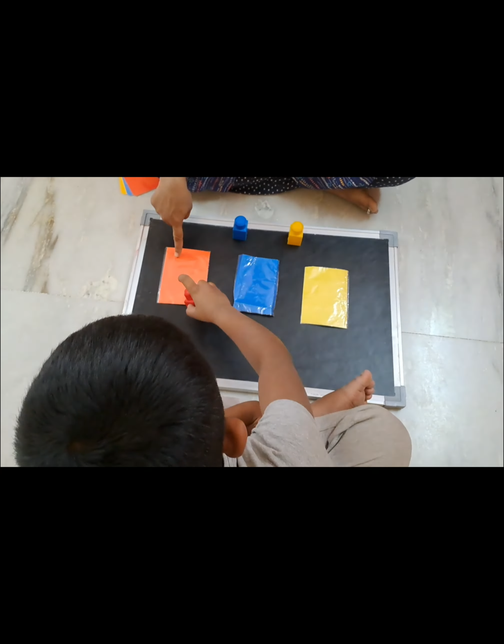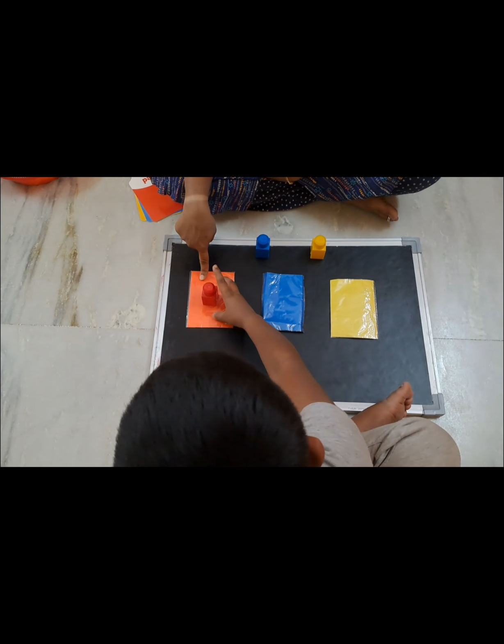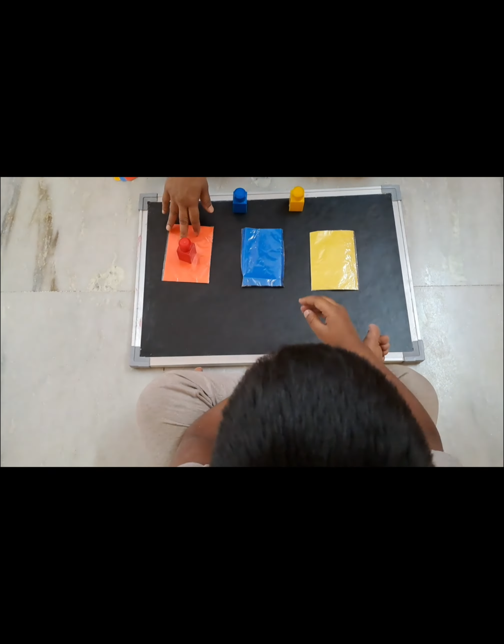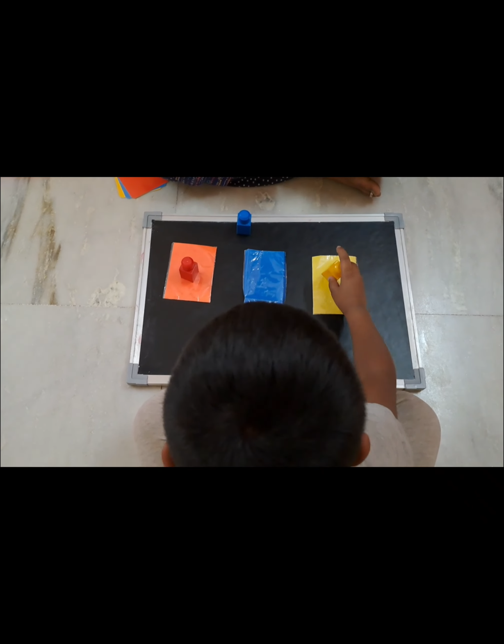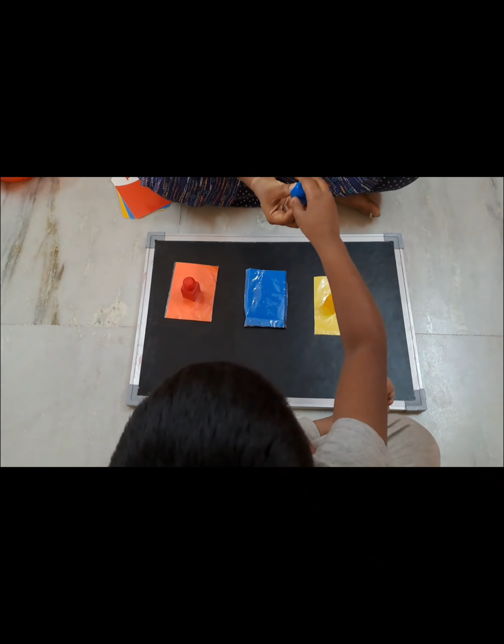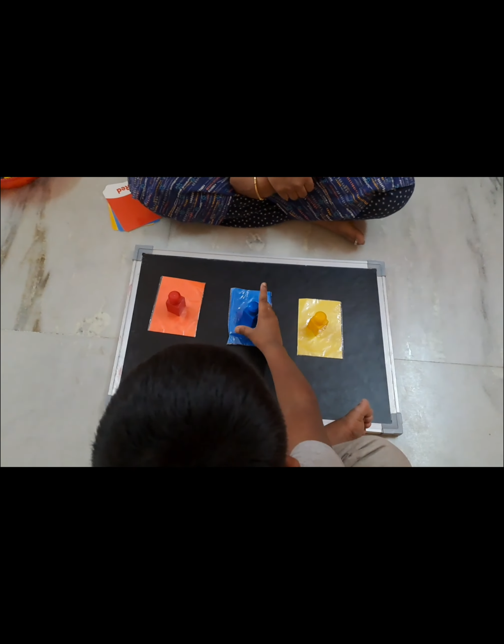Match red block with red flashcard. Show me where is red. Match it. Red. Yellow. Where is yellow? Match it. Blue. Match it. Very good.